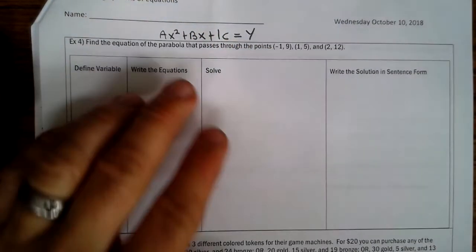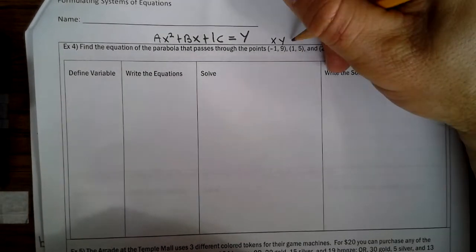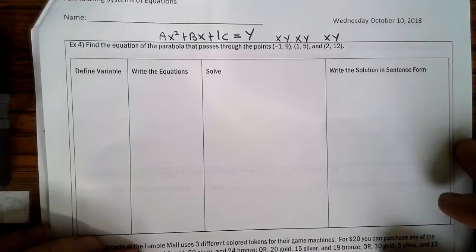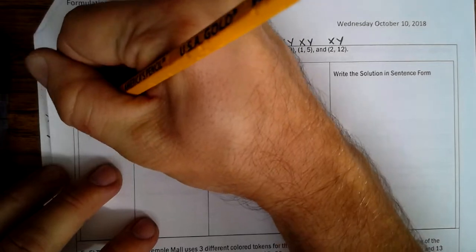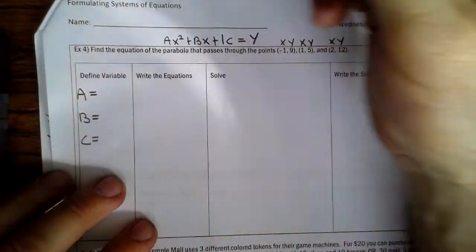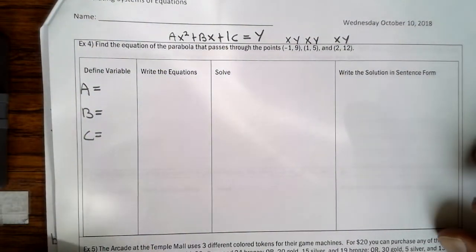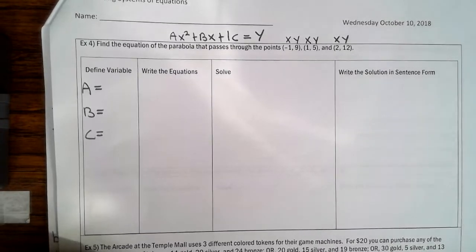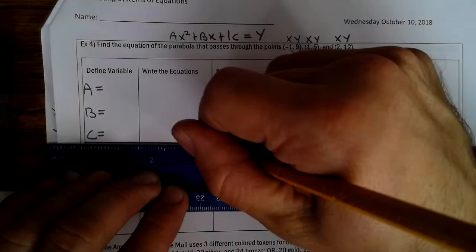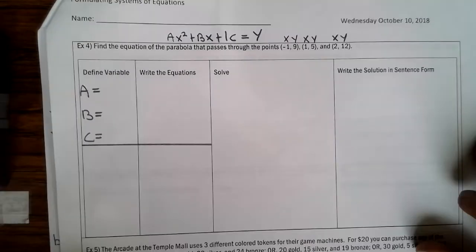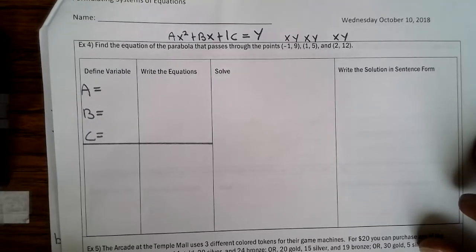So the first thing we want to do is define the variables. Well, they are a, b, and c. That's just really what they are. Now to write the equation, okay, I'm going to plug in -1 for x and 9 for y.